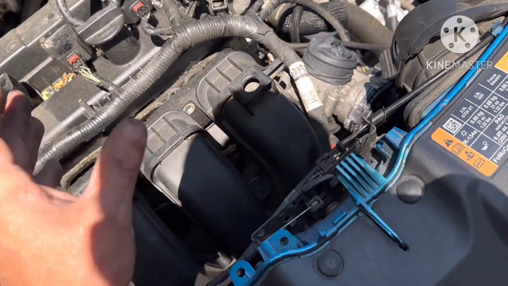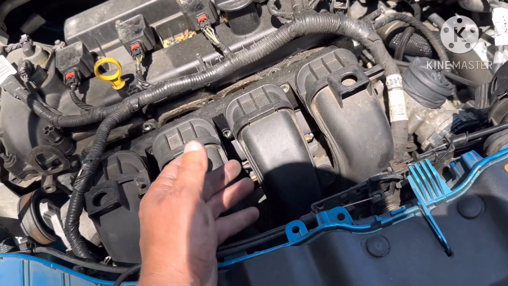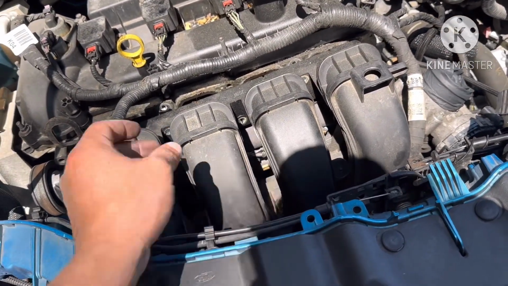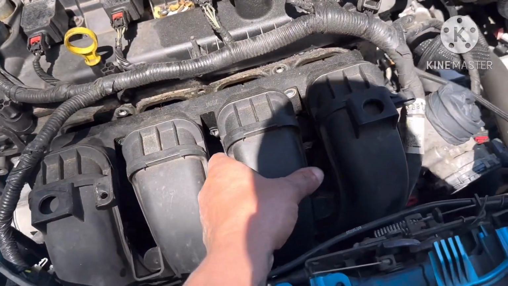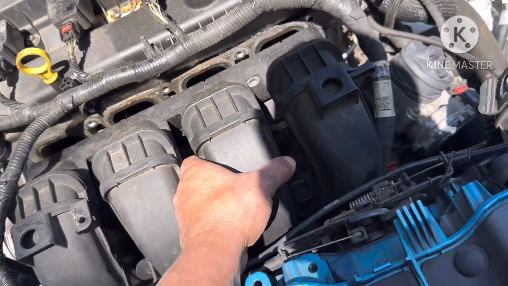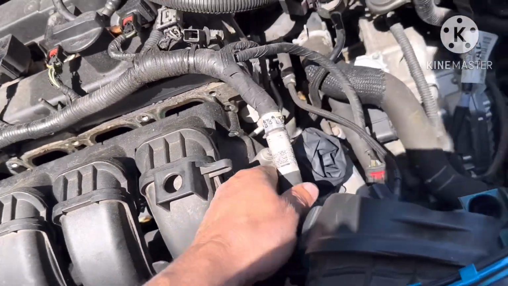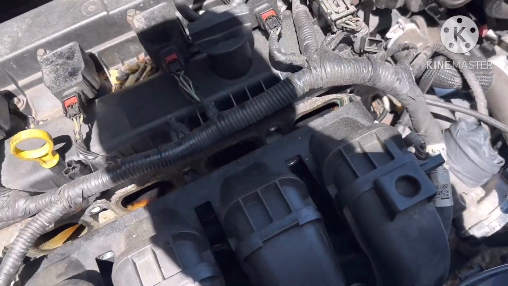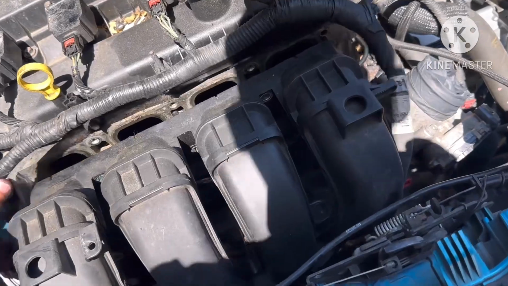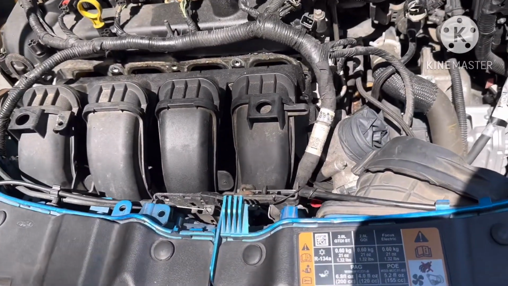I was saying I was going to try to fix the cable without removing the intake manifold, but I can't. So I have to remove it. If you guys see, it's very tight. So I just have to release and pass around the wires, everything here. Gently, you have to be careful so you don't mess up. So I'm going to take it out and show you guys.